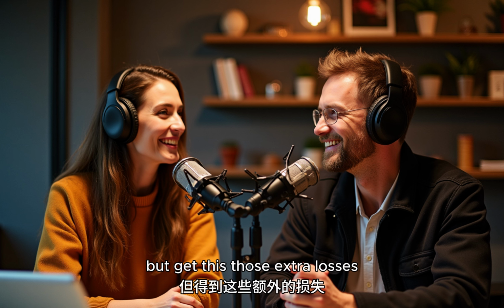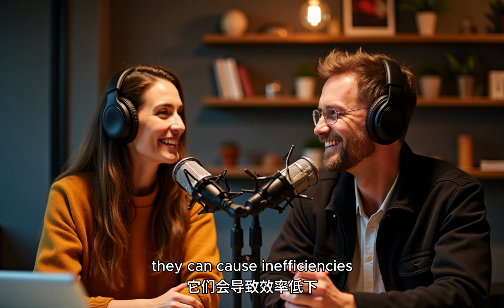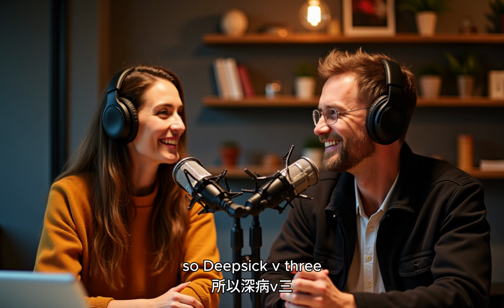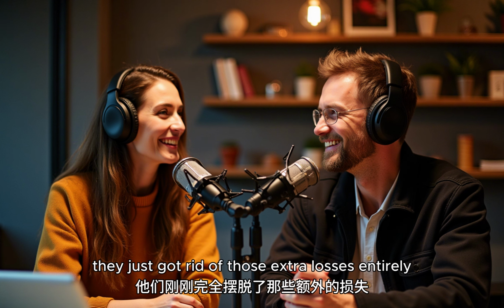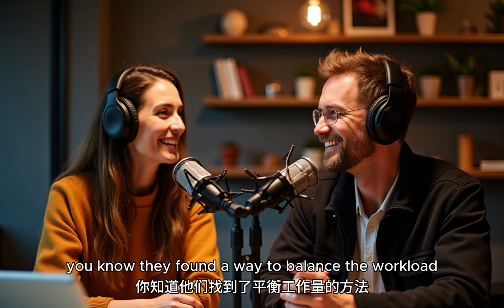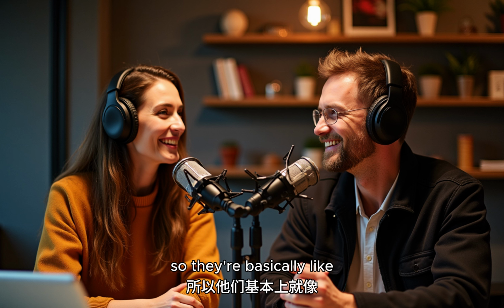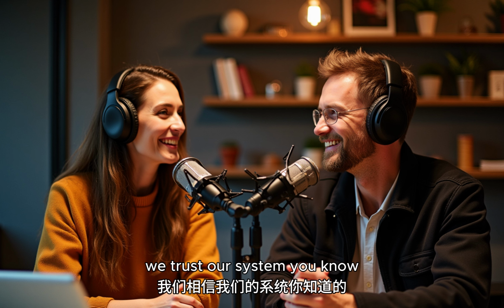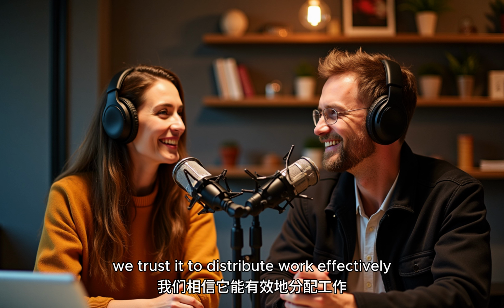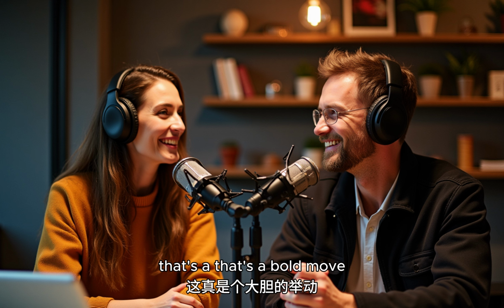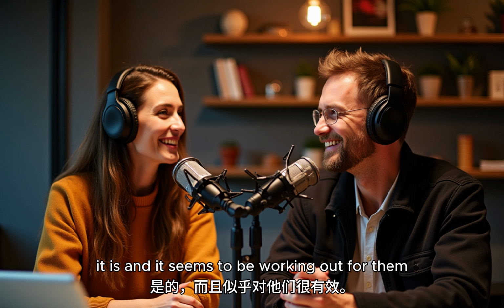But get this, those extra losses can cause inefficiencies and impact the model's accuracy. So DeepSeek V3 just got rid of those extra losses entirely. They found a way to balance the workload without sacrificing any performance. So they're basically saying, we trust our system to distribute work effectively without all those extra checks and balances. Yeah, pretty much. That's a bold move. It is, and it seems to be working out for them.